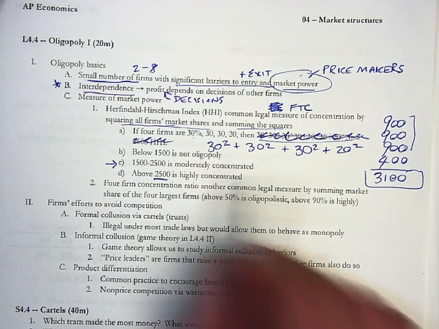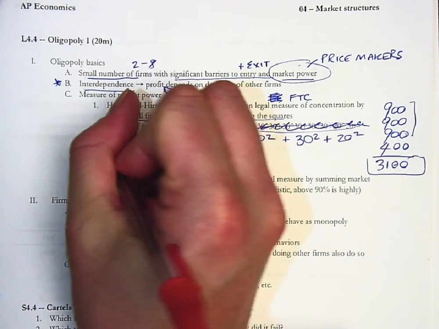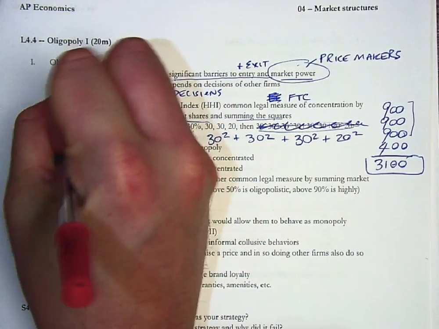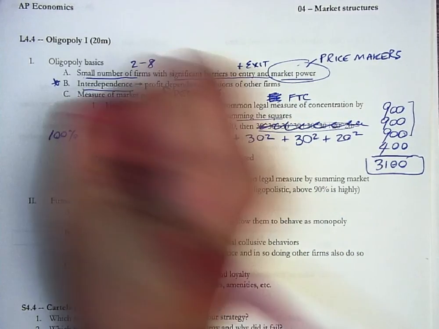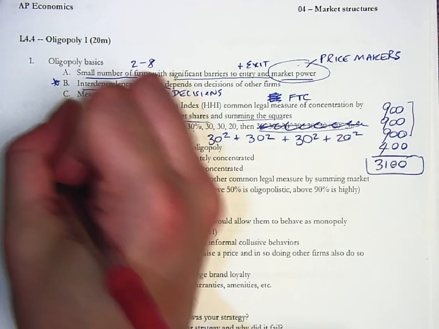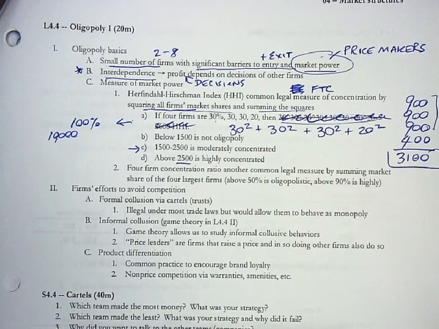Another way to think about it is, what would be the highest HHI possible? Well, the highest would be one firm, just one, and that one firm would have 100% of the market. 100 squared is 10,000. So that would be the very highest HHI possible.